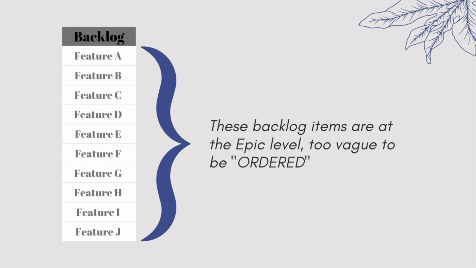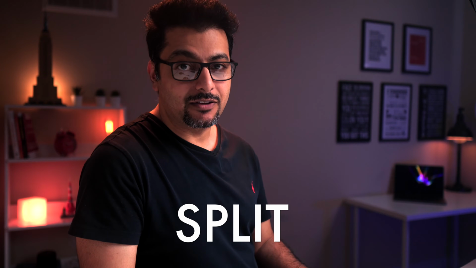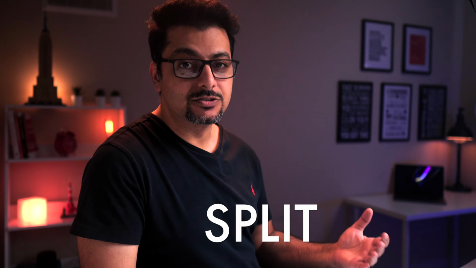These initial product backlog items or features are at the epic level, meaning that these items are too big and vague for us to be able to order them based on technical, infrastructure, or vendor-based dependencies. For this reason, we cannot order these items yet. To order the backlog, we first have to break, or as we commonly call it, split the epic level items into smaller bite-sized user stories. I will cover how to effectively split a large user story in the following video.